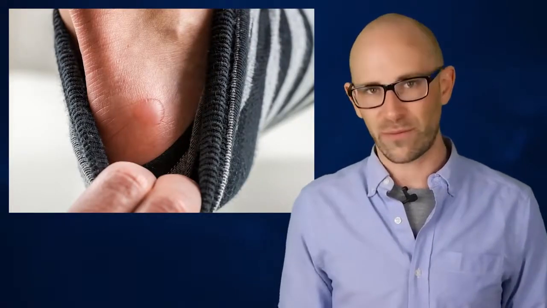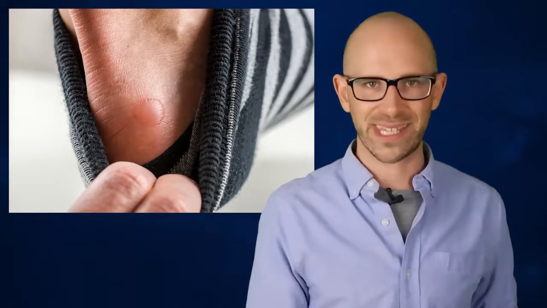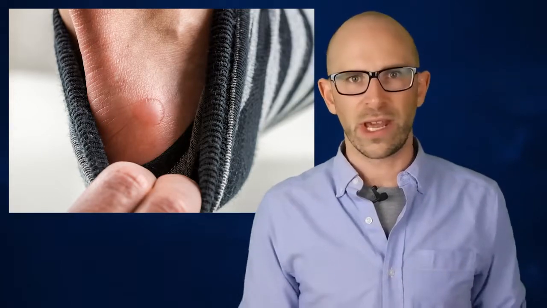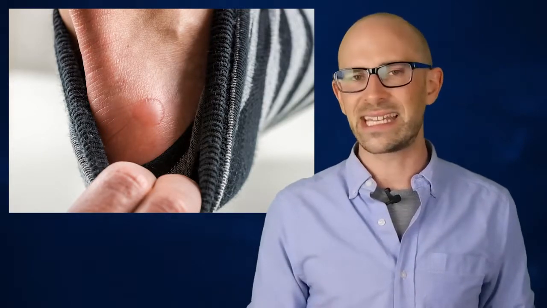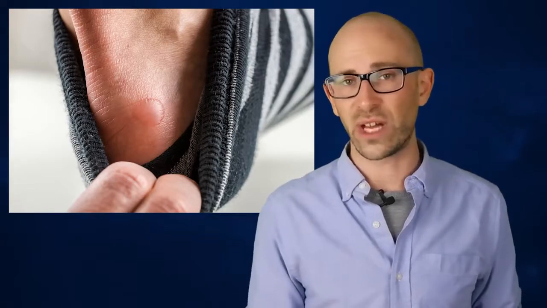Most blisters caused by friction do not require a doctor's care. If the blister doesn't pop, new skin will form under the affected area and the fluid is simply absorbed. Try not to puncture a blister unless it is large, painful, or likely to be further irritated. The fluid-filled blister keeps the underlying skin clean, which prevents infection and promotes healing.